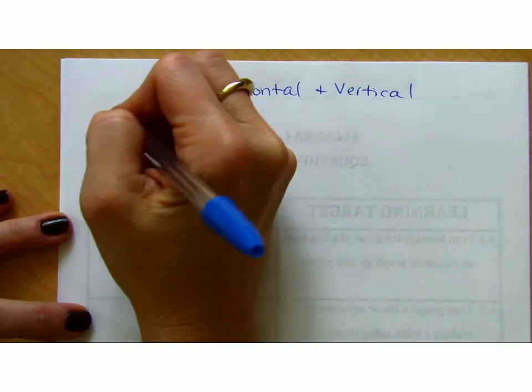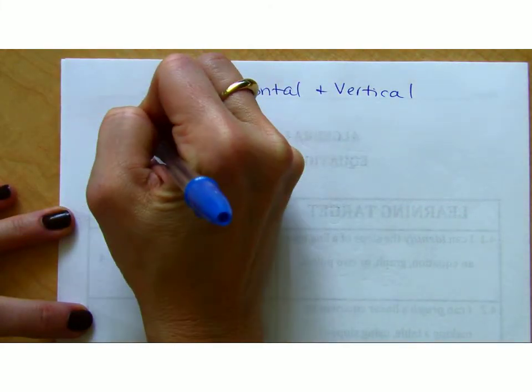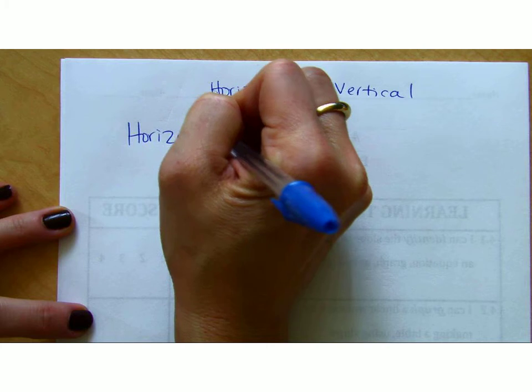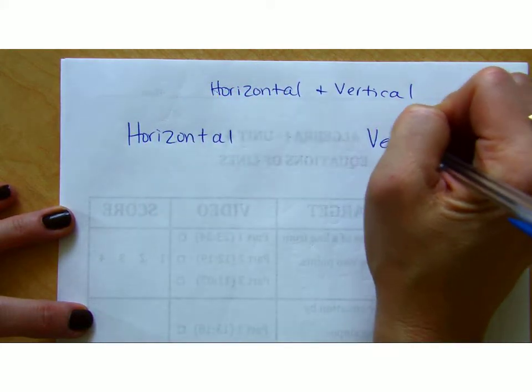Probably I should have had you write it this way, vertical. Yep.